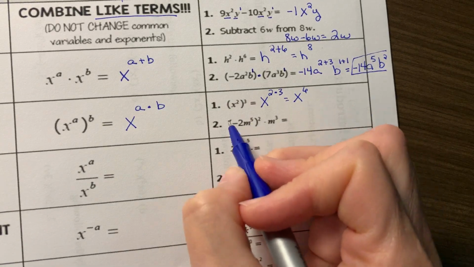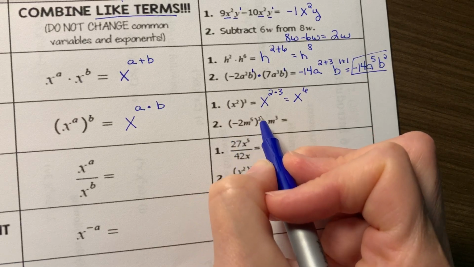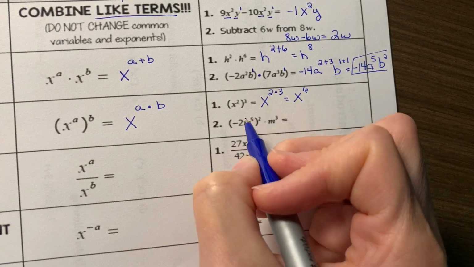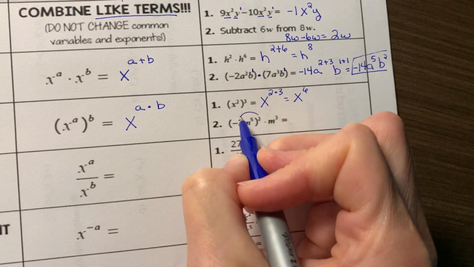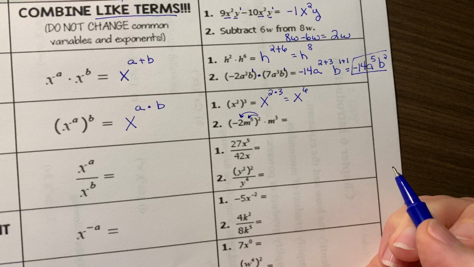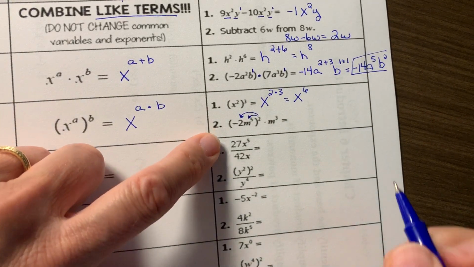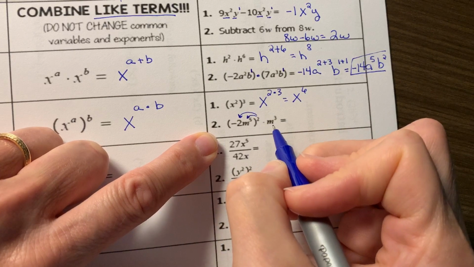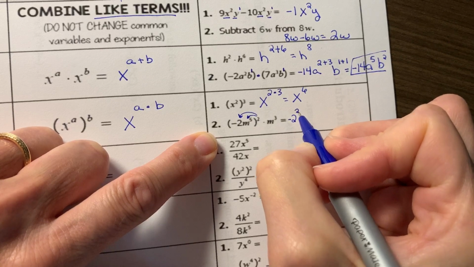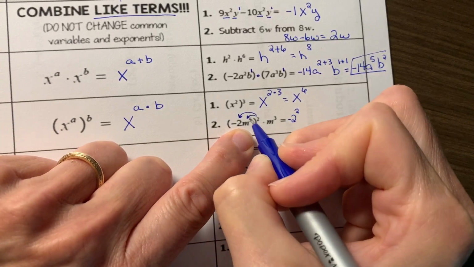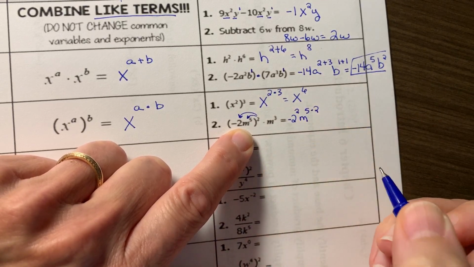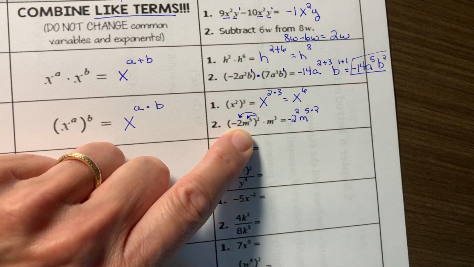This is a power outside a parenthesis, which basically means this power of 2 gets applied to everything in the parentheses. So think of it as the 2 gets applied to the number and the 2 gets applied to the variable. So we're going to take a few steps to simplify this one. So the first step is I'm going to do -2 to the 2nd power. And then on the m, I already have an exponent there, so I'm going to do m to the 5 times 2. So in our next step, that's going to become m to the 10th.